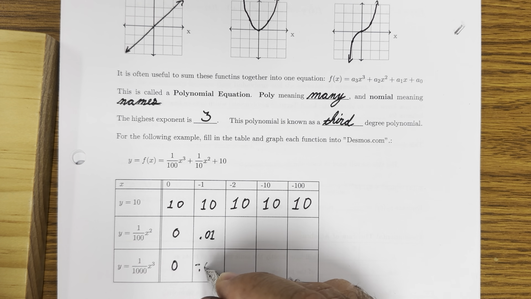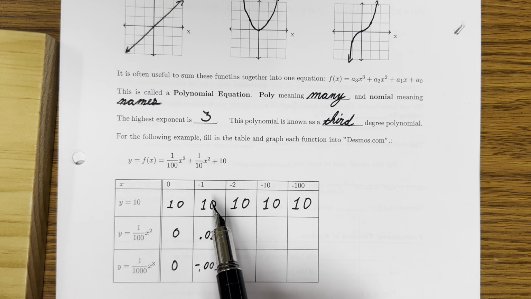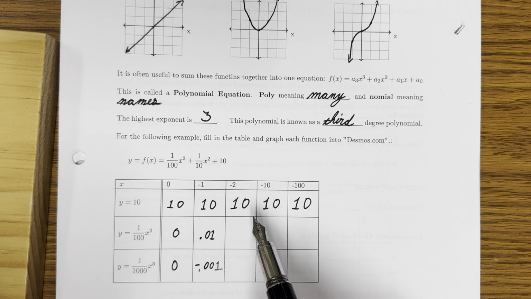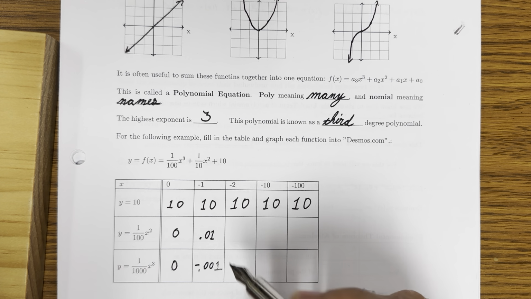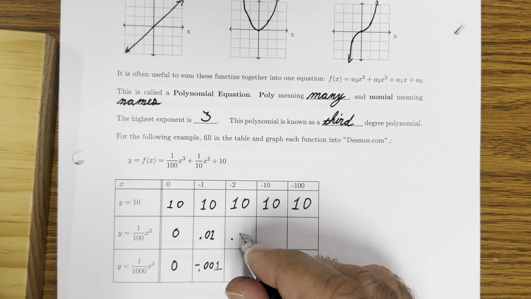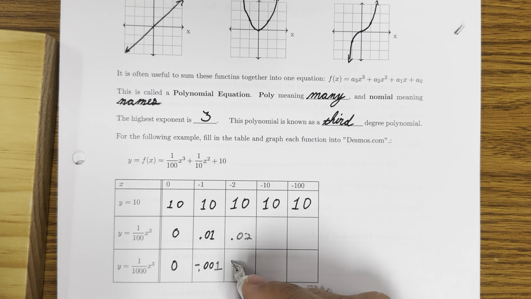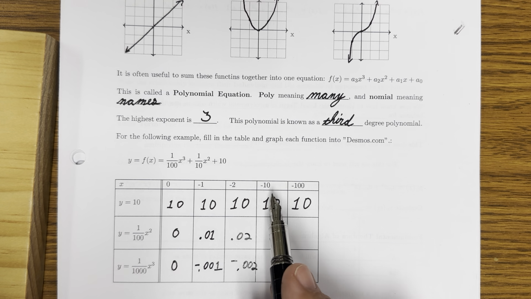So -0.001. So you can see the constant function still dominates, but things are beginning to change now. When we get to -2, of course, this becomes 0.02, -0.002. Still dominating, right? Numbers are increasing, but now we get up to x equals -10.